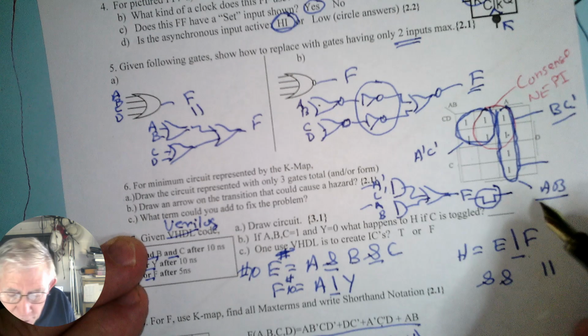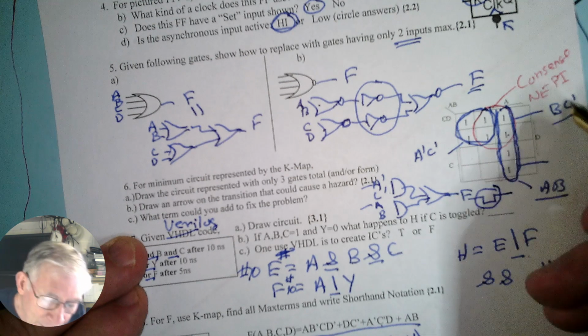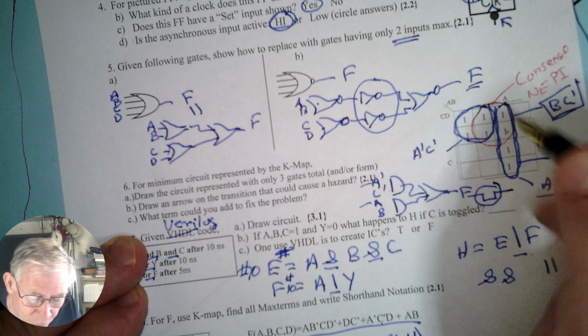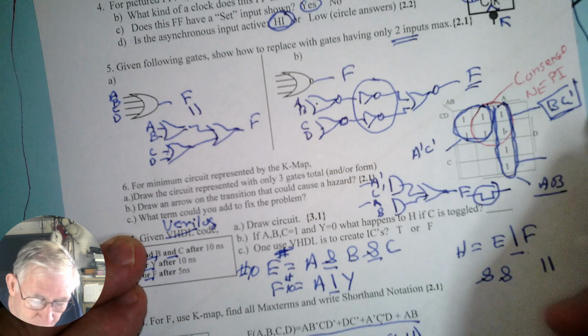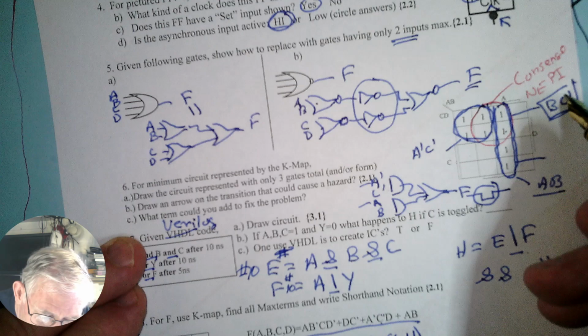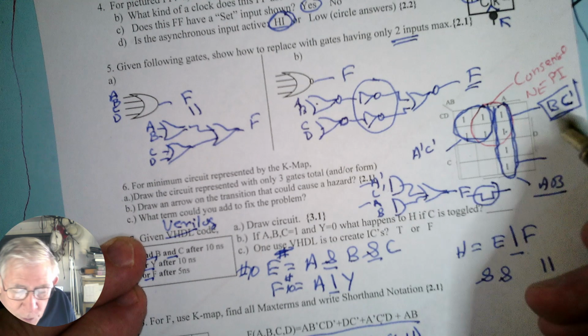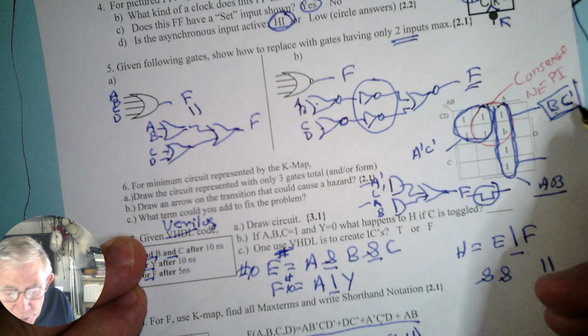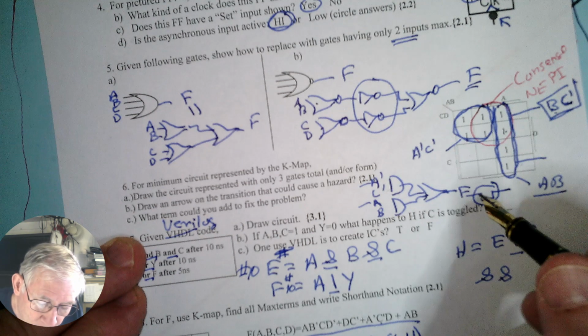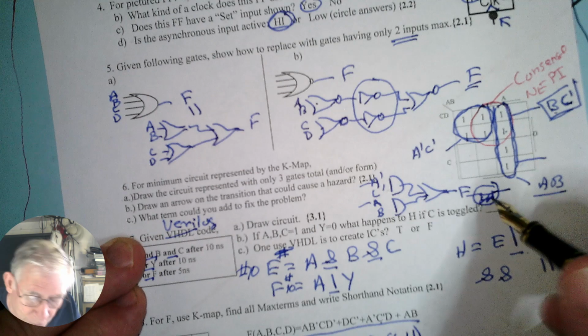And so in that case, we could fix that by adding this BC prime term, which is this red group of 4. And the reason why that works is because there's no A in this term. This is just BC prime. So B would be 1, C would be 0, so C prime would be 1. So this term would stay 1 during this transition, and it would prevent this glitch.